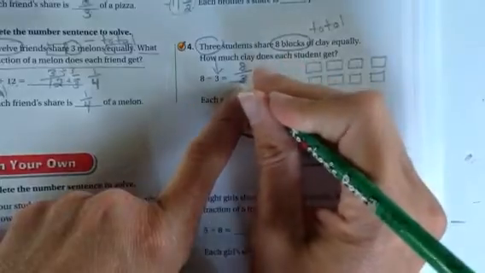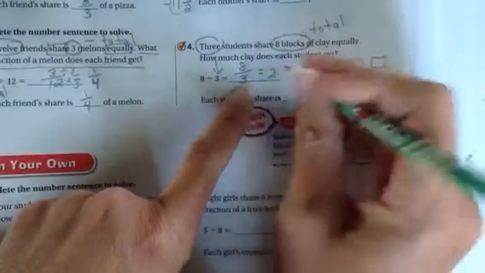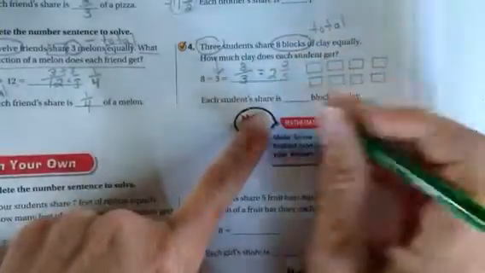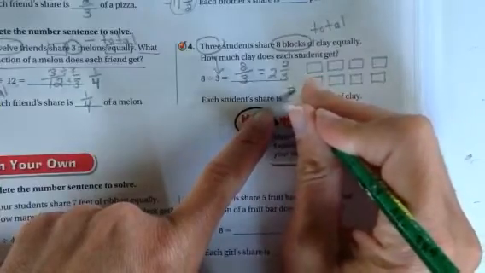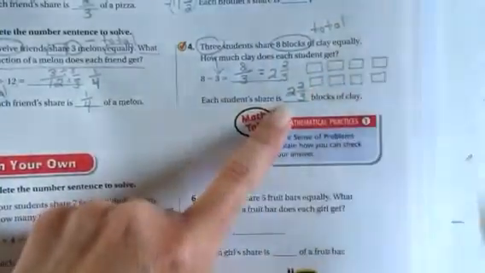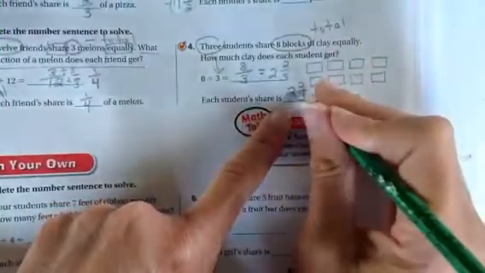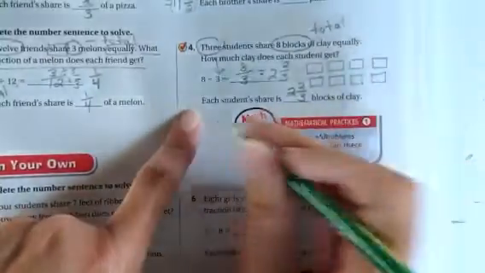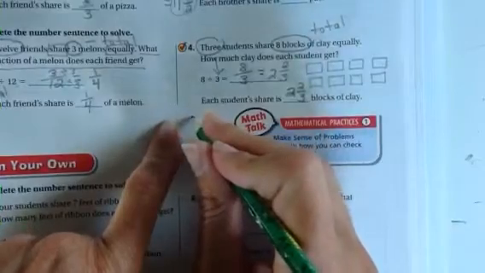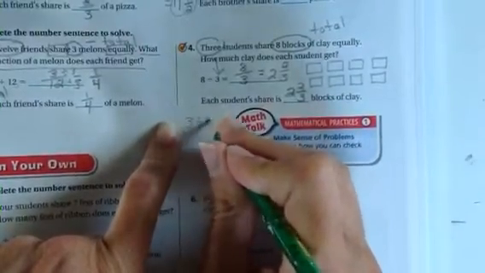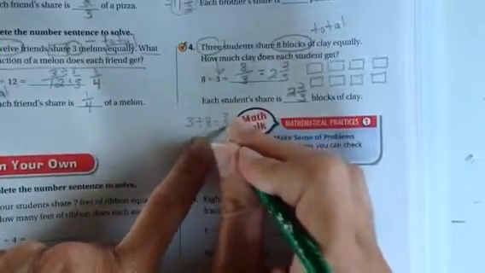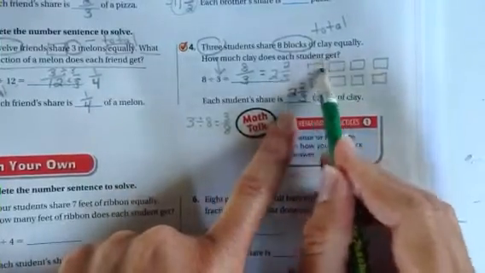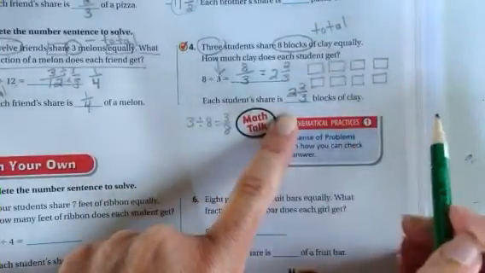8 divided by 3, 3 goes into 8 2 times, which is 6. 8 minus 6 is 2, so 2/3. So each student's share is 2 and 2/3 blocks of clay. Okay, so again, if you wrote this backwards, if you wrote this 3 divided by 8, that would give us 3/8. Okay, so that's very different from 2 and 2/3. So each friend's going to get 2 of these plus a little bit more.